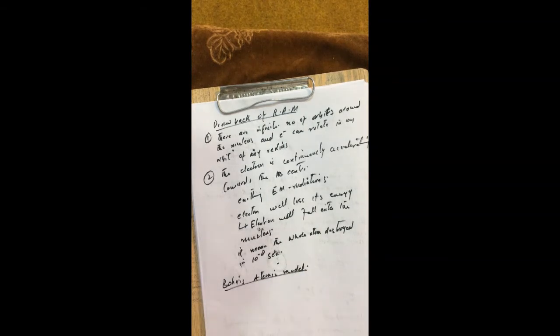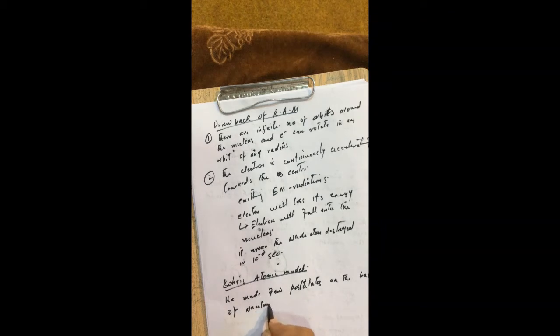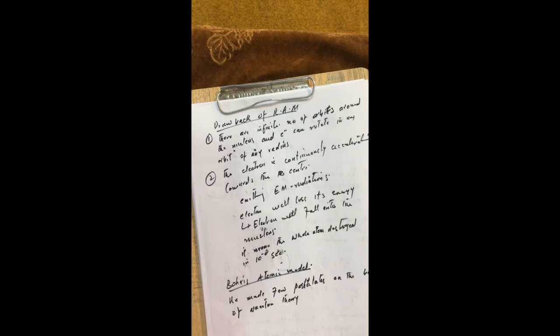Bohr made few postulates on the basis of quantum theory, and he made these postulates for the explanation of atomic spectra and stability of atom.